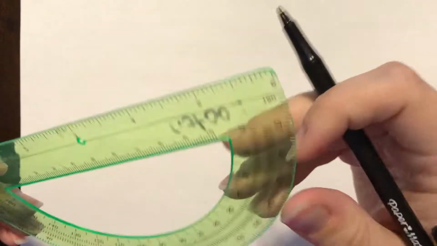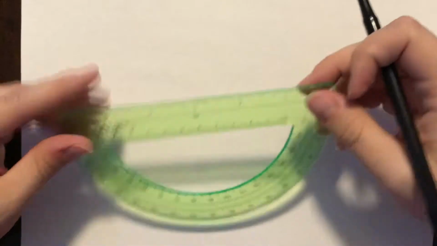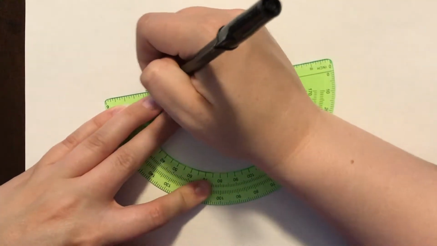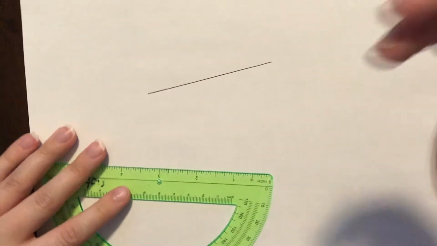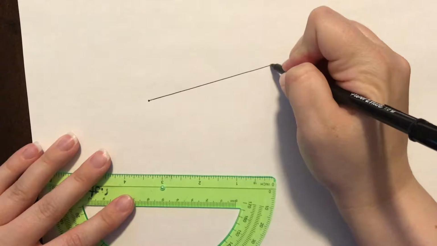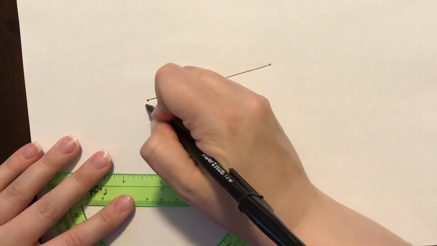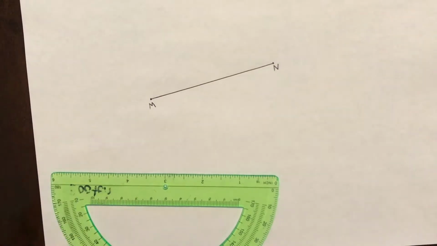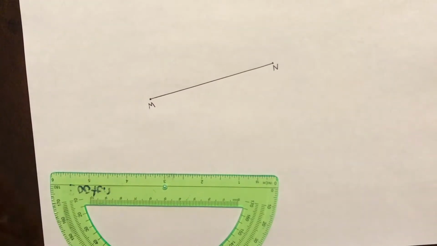This is a video on how to bisect a segment. So we are actually going to draw any segment you want. It doesn't have to be horizontal, and it can be whatever length you want. Let's go ahead and put points on the end. I'm going to call this M and N. Okay, so I've got my line segment MN, and I want to bisect it.